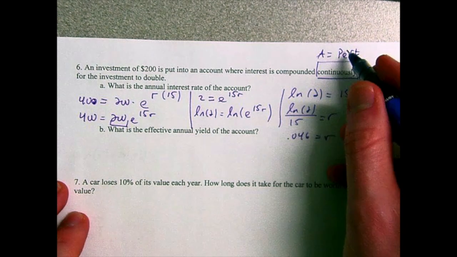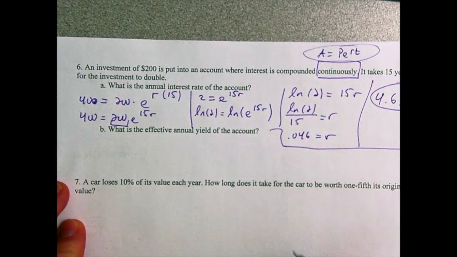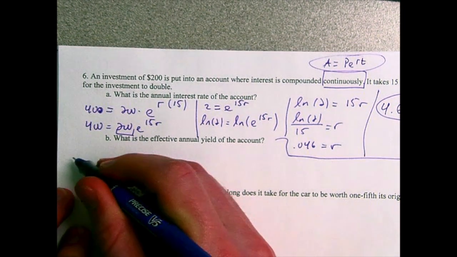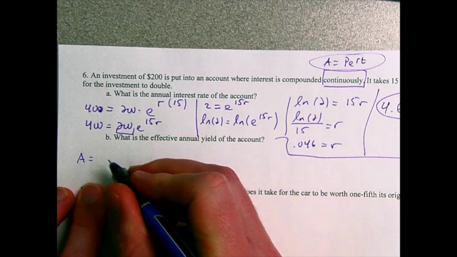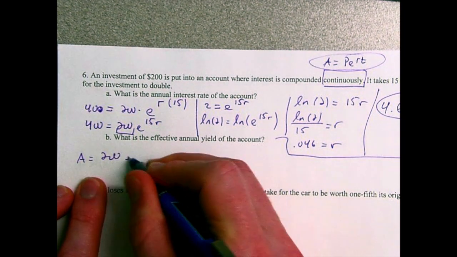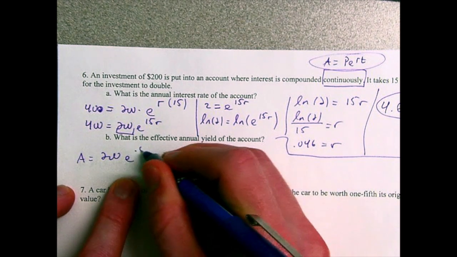Well, I can just go back to this equation here and now just plug in everything that I know. So P is 200 still. E to the, I know that r is 0.046, right?